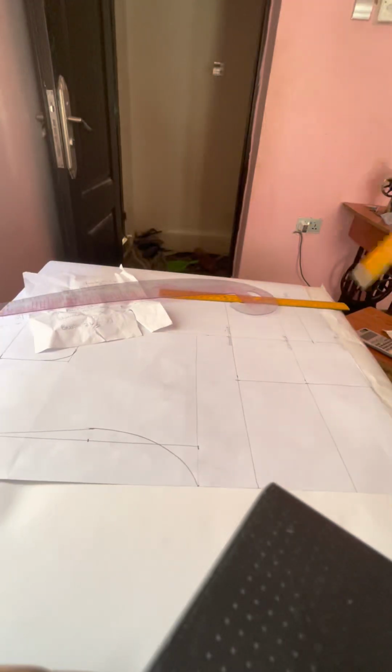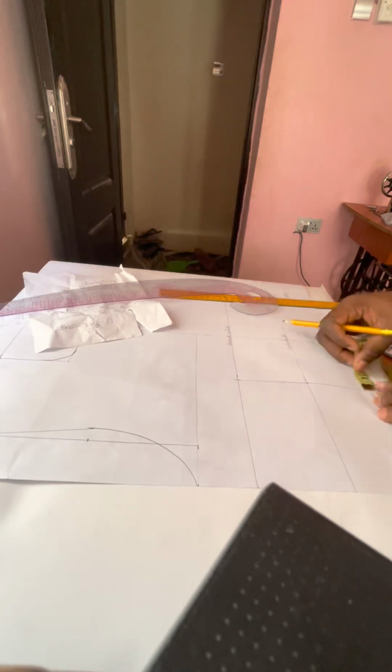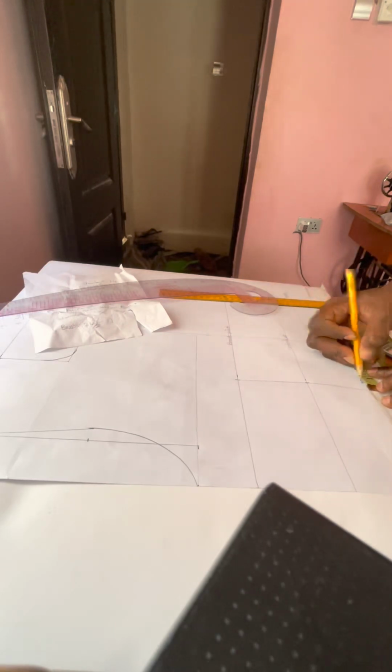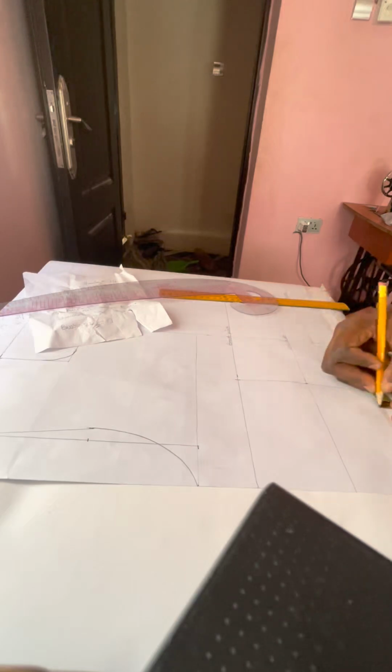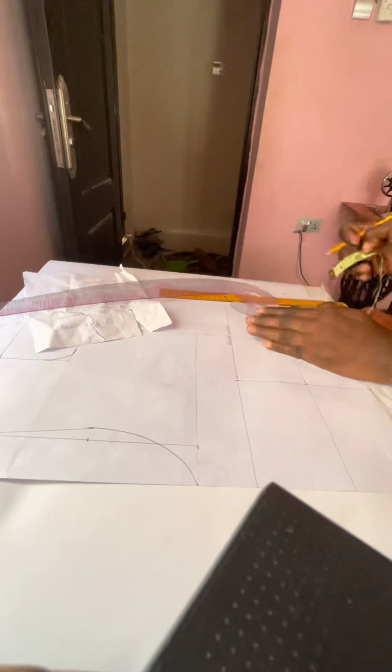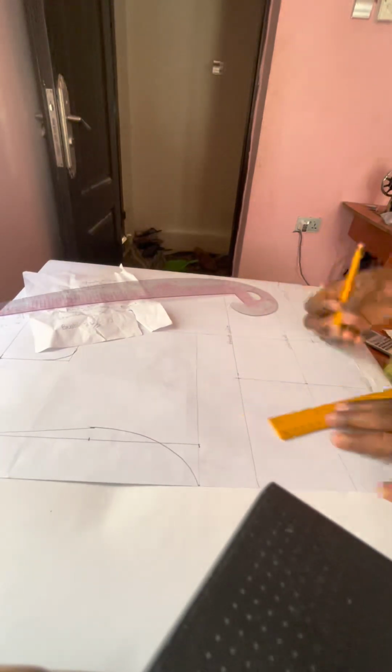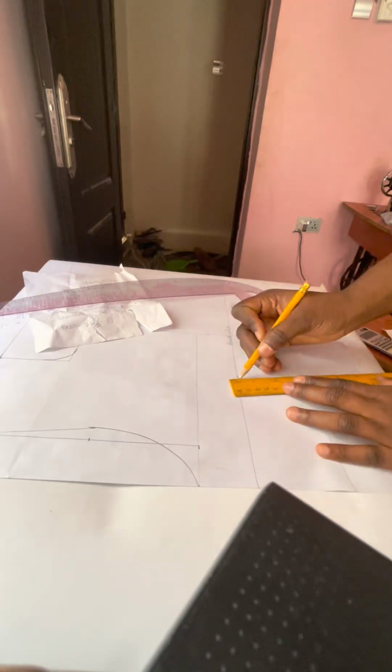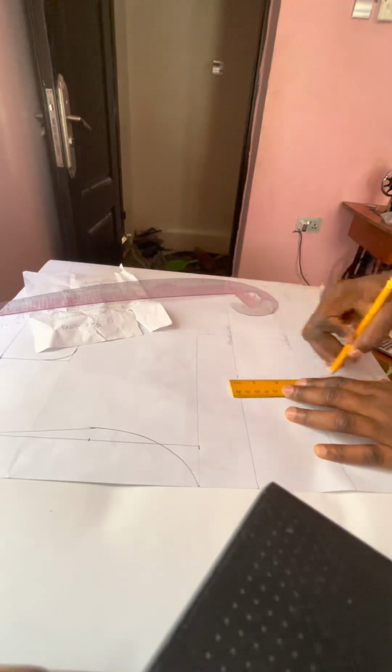So after ruling a straight line, for your dart, you can always use, let's use 1.5. So for that, use 1.5, we'll divide it into 2. I'll put half here. You can put 1 here. That's where I do my own. I don't know how you do yours, but I put half on this side and 1 inch on this side as my dart. Connect this point to your breast point.